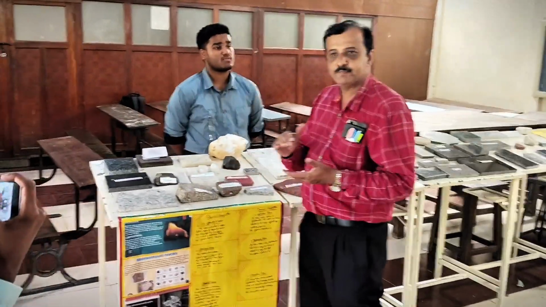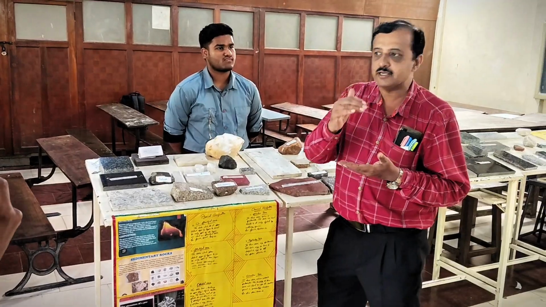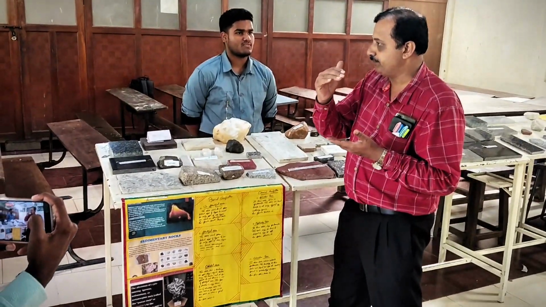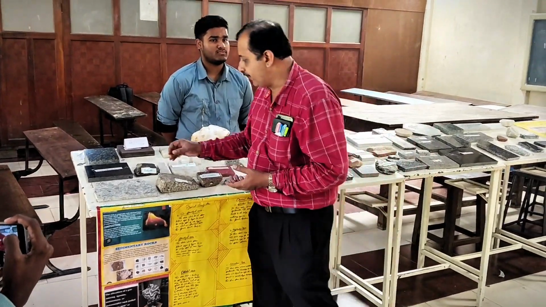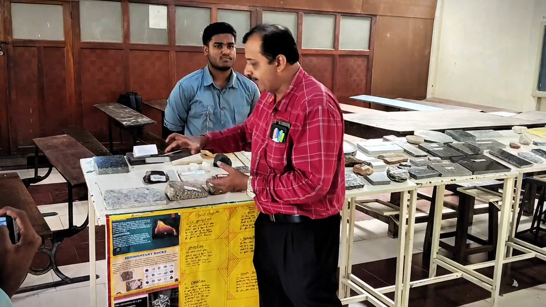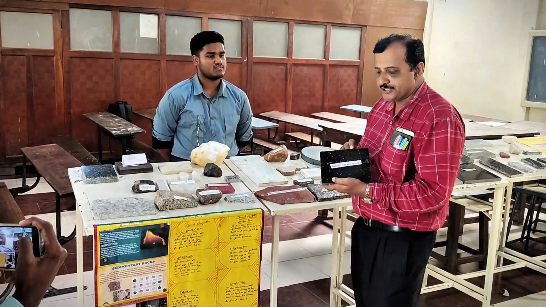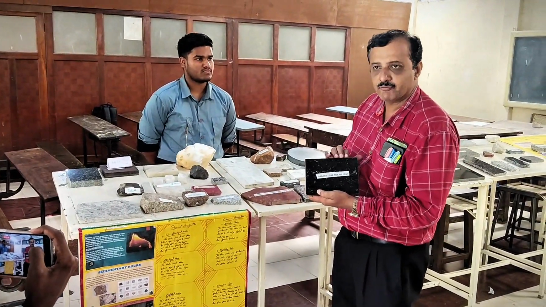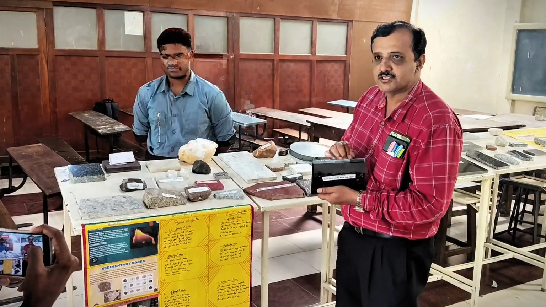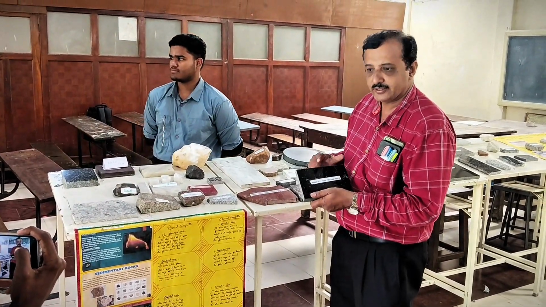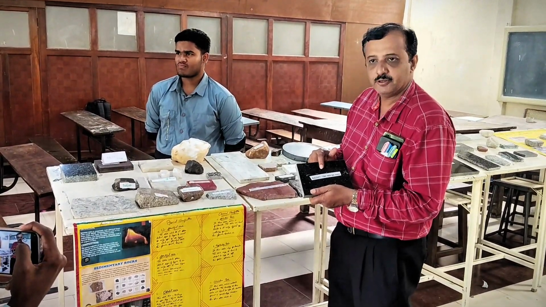And sometimes the magma gets cooled at an intermediate place. So then we will find fine crystals. This is one type of granite, where we can find the fine crystals. This is called galaxy granite.